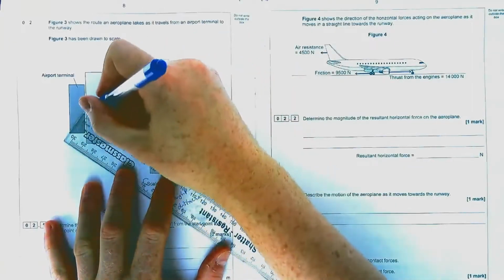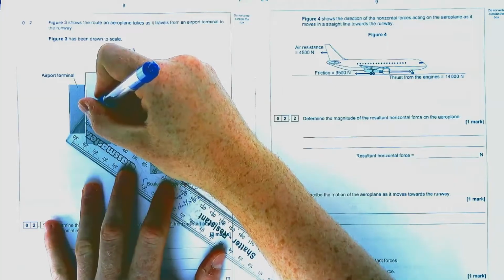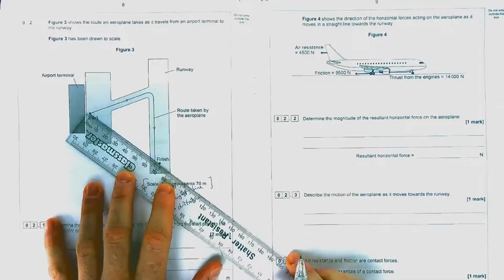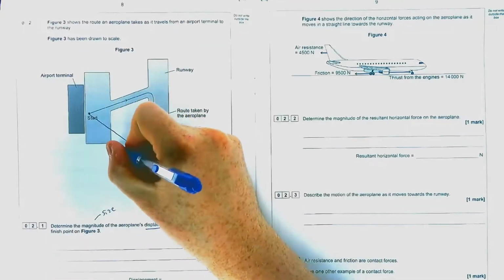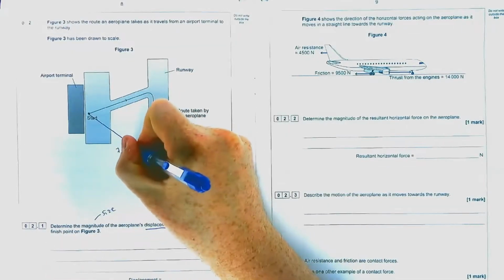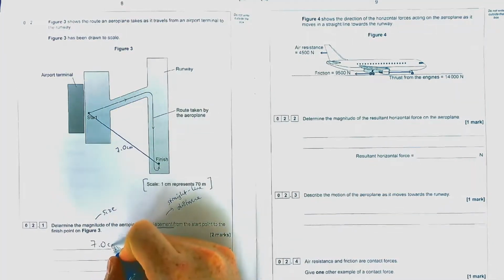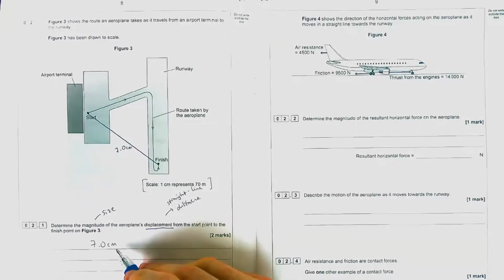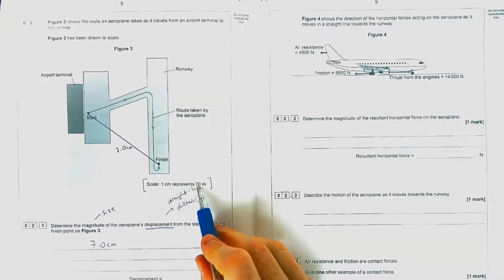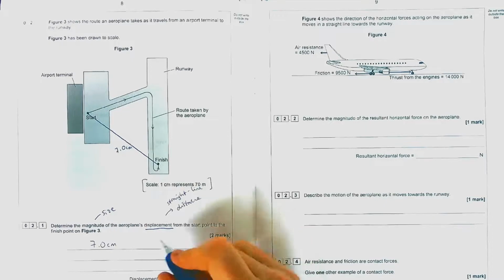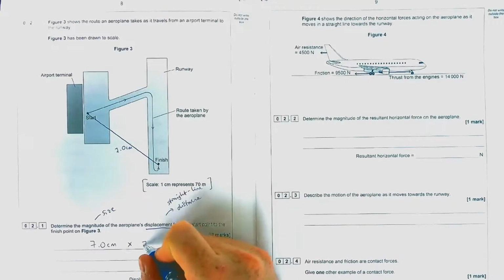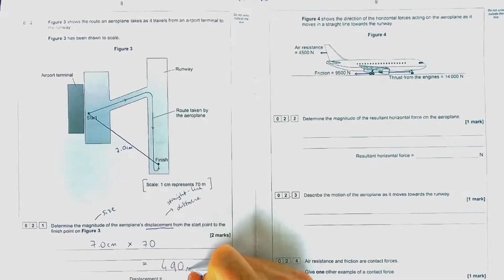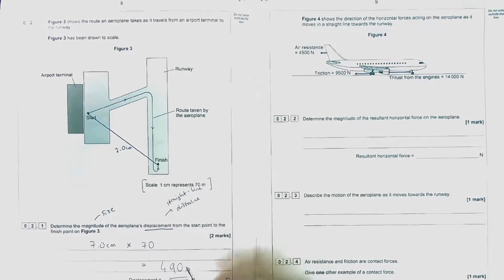Okay, now for me that's about 7 centimeters. I think the official one in the mark scheme says 7.1, but I'm going to write down 7 centimeters. So 7 centimeters total, and there is a range for these kinds of questions, so you're always allowed a little bit either way. Now 7 centimeters, however, it tells us in the question 1 centimeter represents 70 meters. So therefore 7 centimeters times by 70 to make it into meters would be, for me, 490 meters. Now the real answer, like I said, use 7.1 is 497, but this is within range, so that's totally fine.